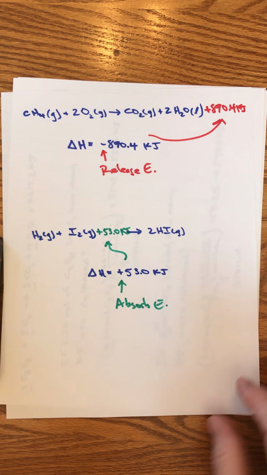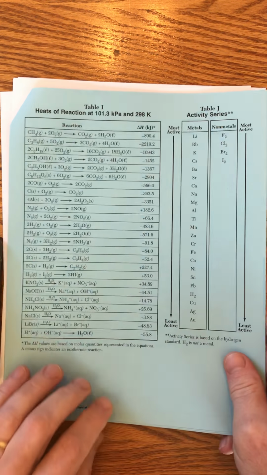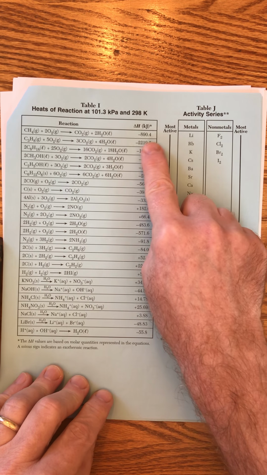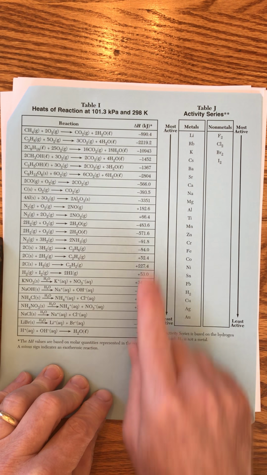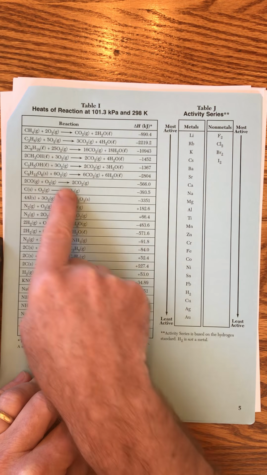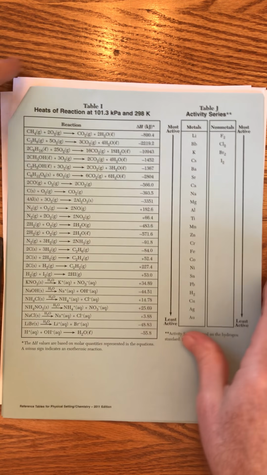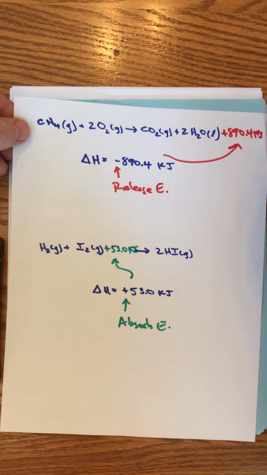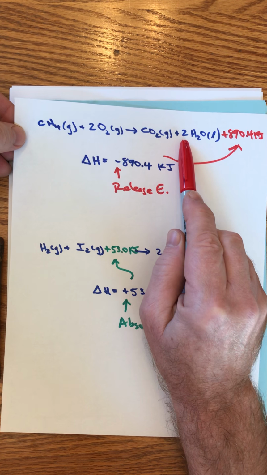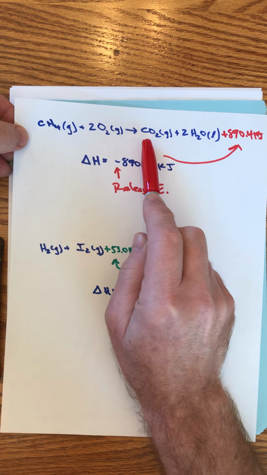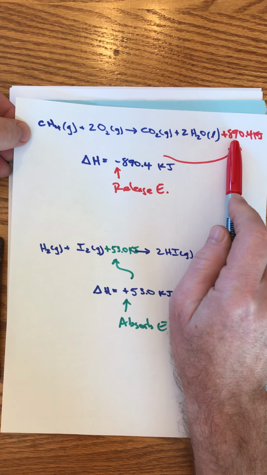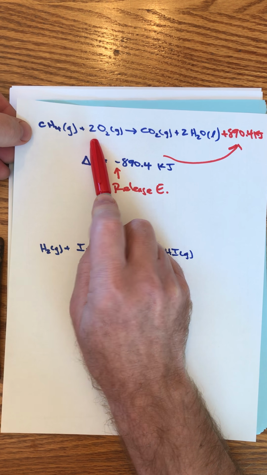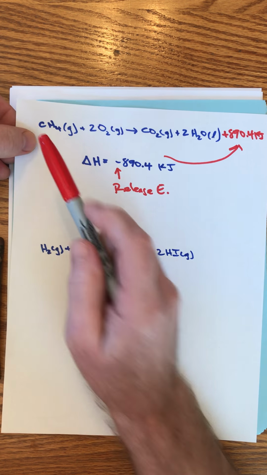Now, table I is written in such a way that these delta H values are applied stoichiometrically to each of the reactants and the products. So what do I mean by that? It's just another part of the equation, it's just another term, so it's 890.4 kilojoules for every 2 moles of water formed, or for every 1 mole of carbon dioxide formed, or for every 2 moles of oxygen used, or for every 1 mole of methane used.